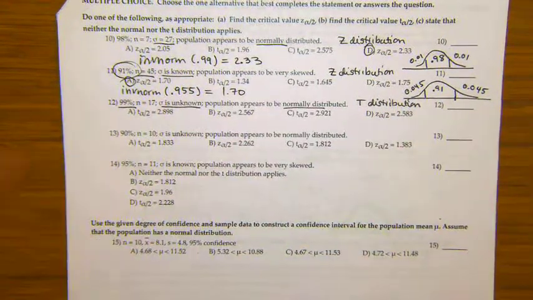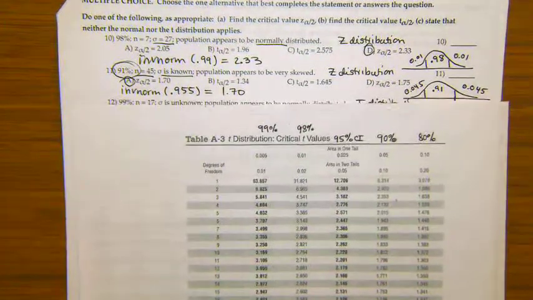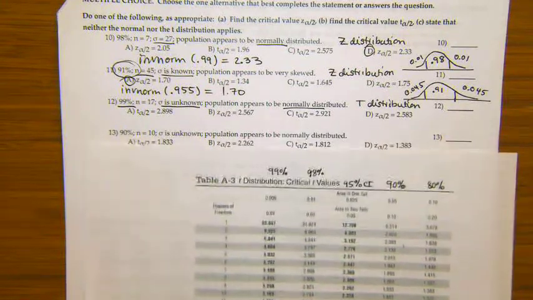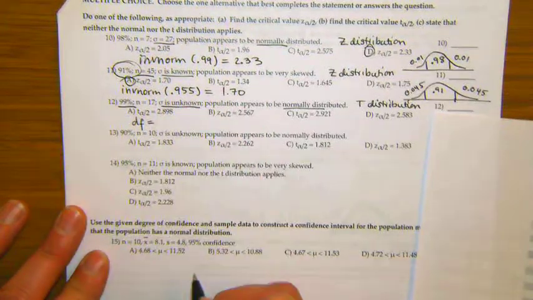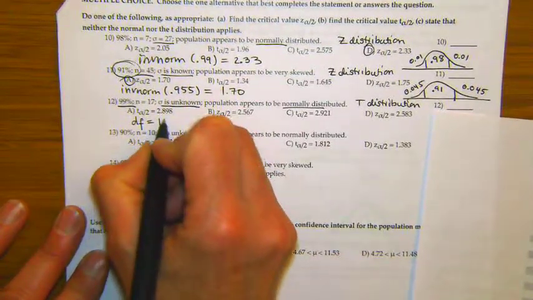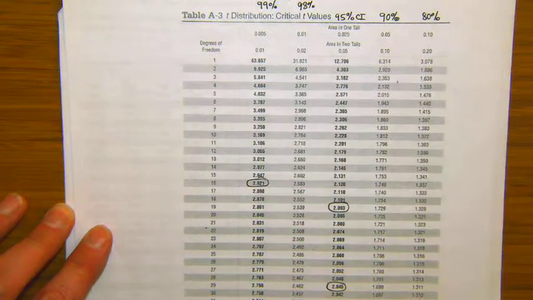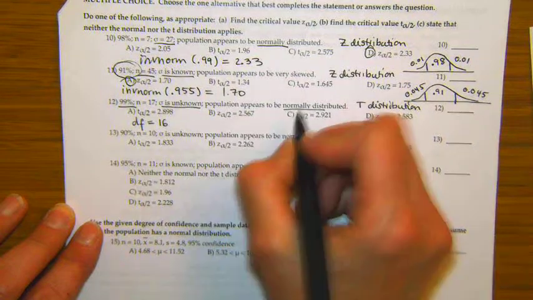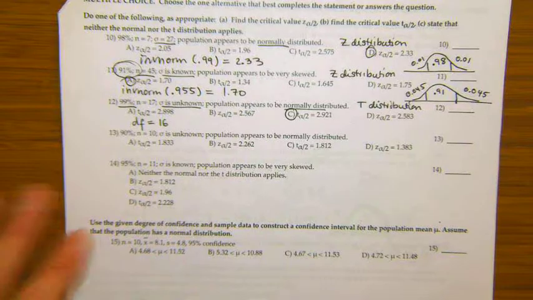We are looking for 99% confidence. We already labeled our table 99 confidence. That was our first column. And then this time we need what else? Yeah, so we need to find the degrees of freedom, which is n-1 or 16. So go down to 16 degrees of freedom. And what is our critical value? 2.921. Over here, C.